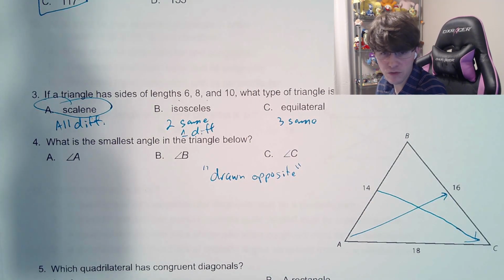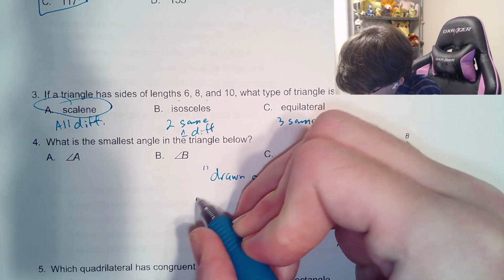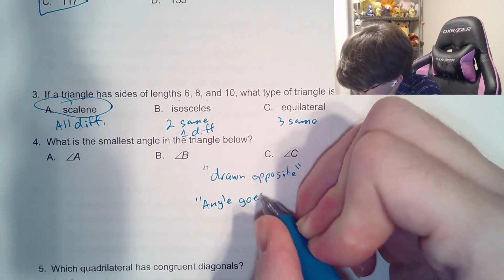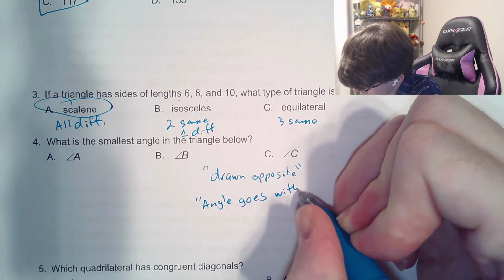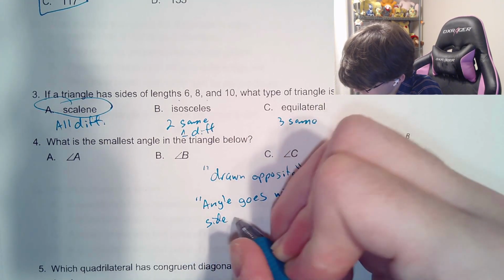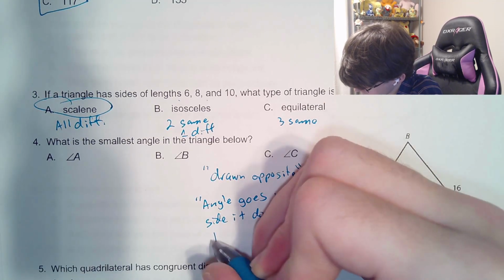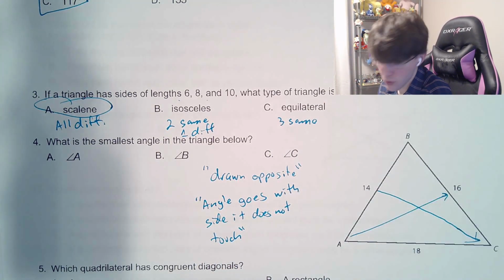However, if that doesn't work for you, you can also think the angle goes with the side of the letters it does not touch. Angle goes with side it does not touch. So what do I mean by that?